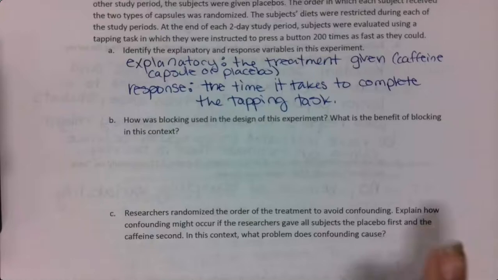B is asking how blocking was used in the design of this experiment. What is the benefit of blocking in this context?